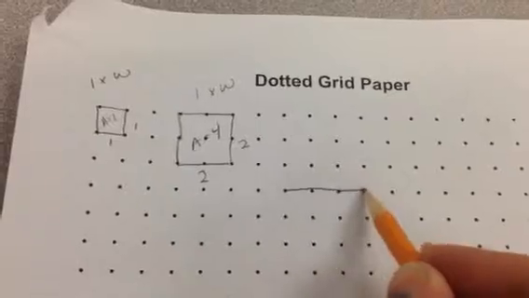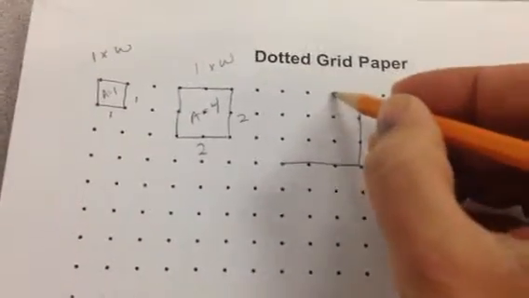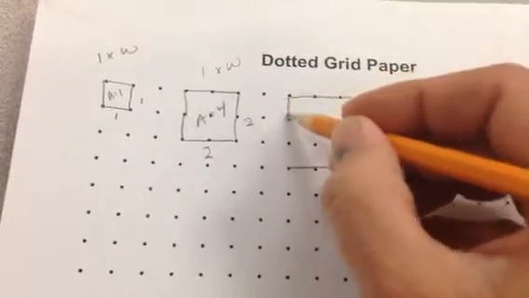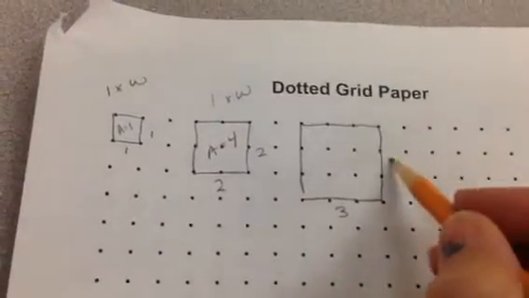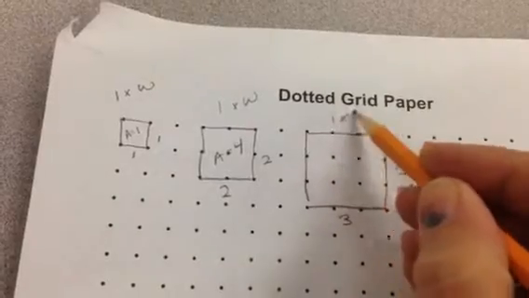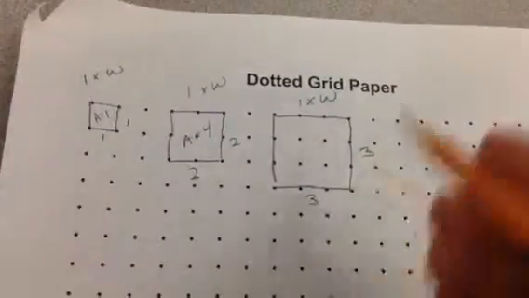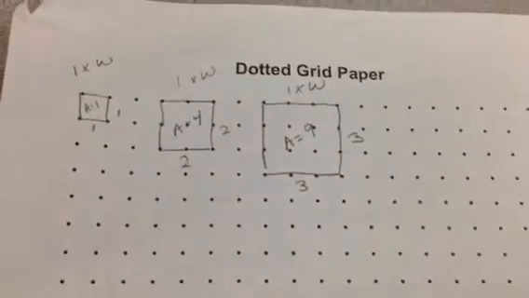Let's keep going. Let's do side length 3. 1, 2, 3. 1, 2, 3. Still a square, right? Side length 3. If we wanted to find the area of this square, length times width would be 9.